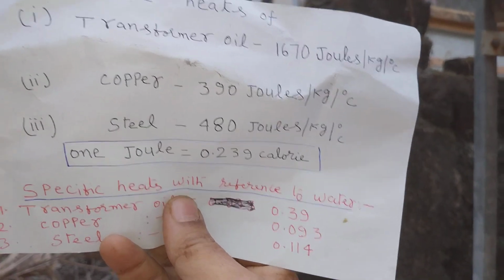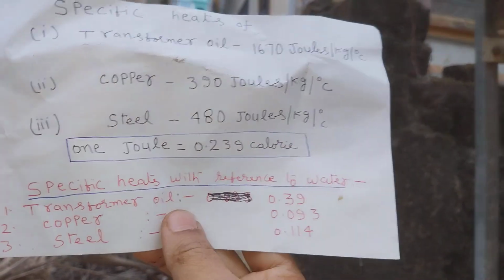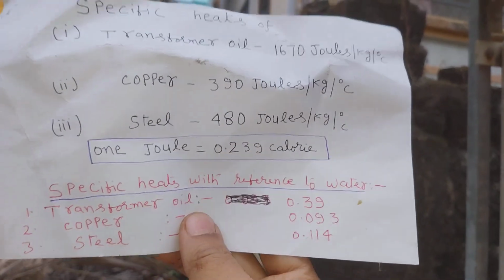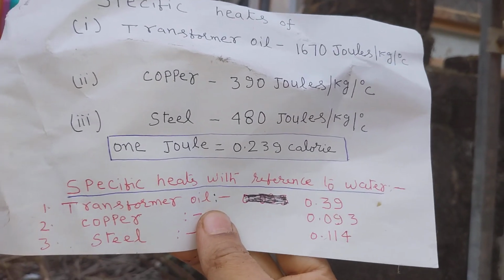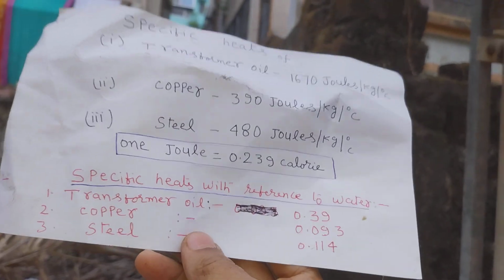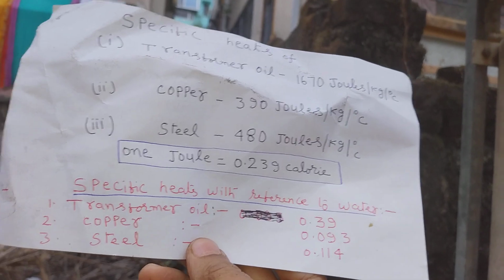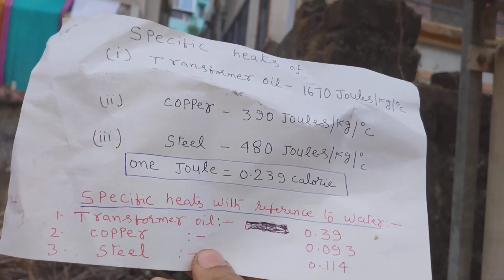Now 1 joule is 0.239 calorie. Taking reference from water, the specific heat of transformer oil is 0.39, that of copper is 0.093, and that of steel is 0.114.